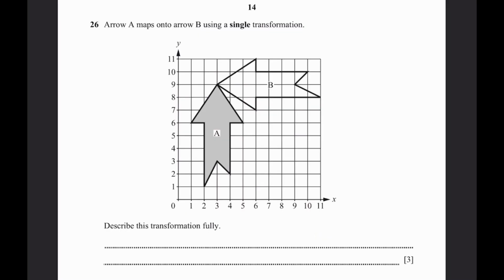Arrow A maps onto arrow B using a single transformation. Describe this transformation fully. So we can see that arrow A has the top part the same, but the bottom is slightly different. The length of this line and this line are different. And if we rotate this way, we get arrow B at this point because this side comes over here. So it's a rotation. It is a rotation because its orientation has been changed.